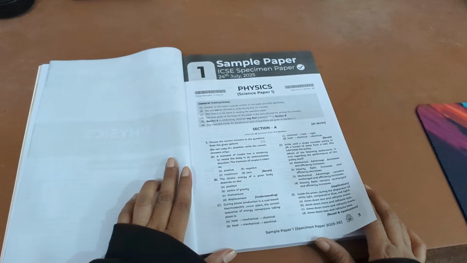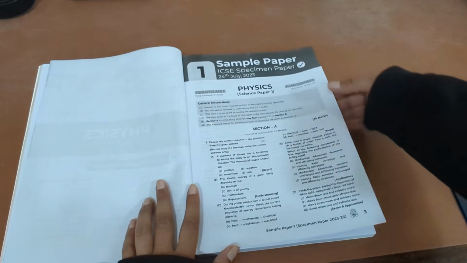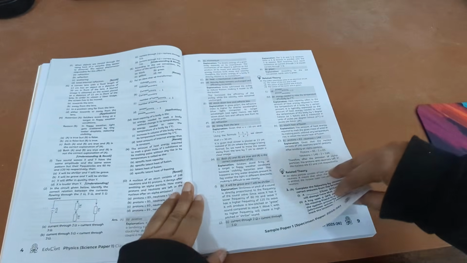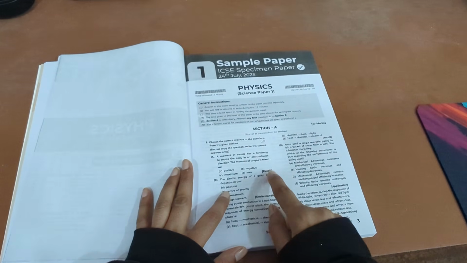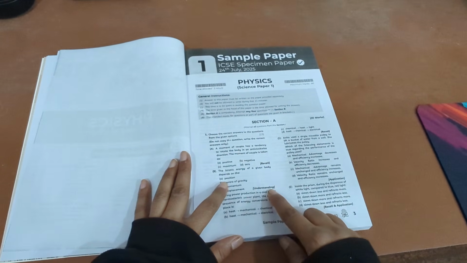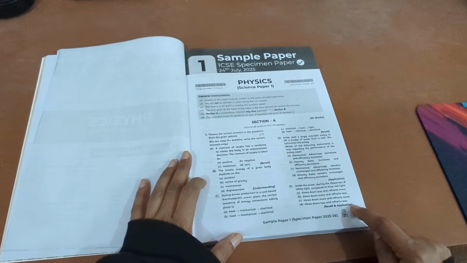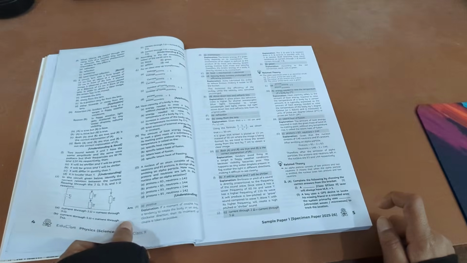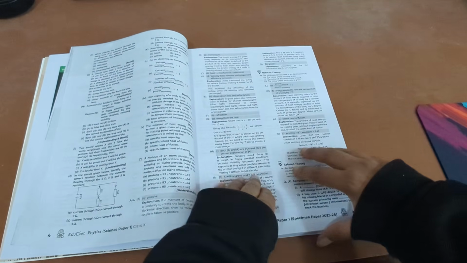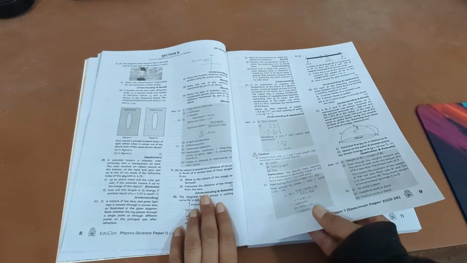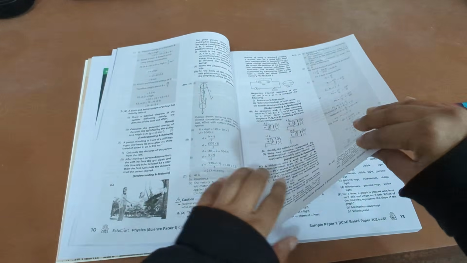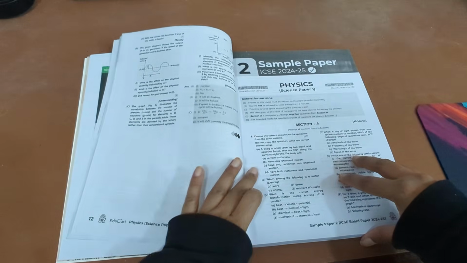Okay, now let's see the sample paper for physics. Now here they have given you the questions. They have given you the type of each question. For example, this is a recall question, this is an understanding question, this is an application question, this is a recall and application question, right? So this way they have given you the paper, the way it will come for your board exam. Then there are detailed, stepwise answers to it.